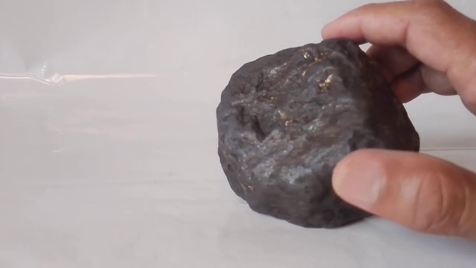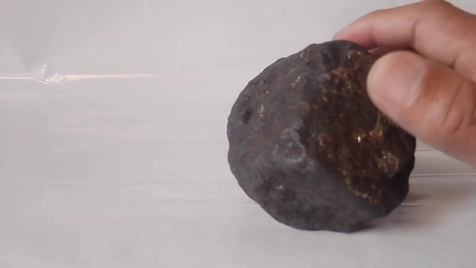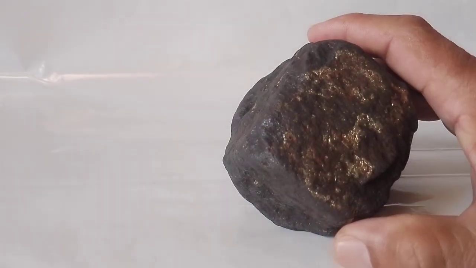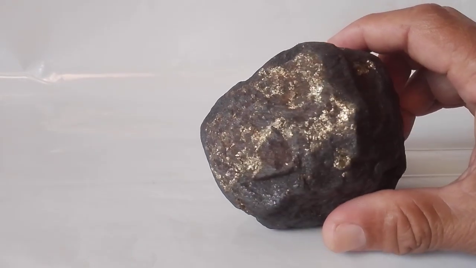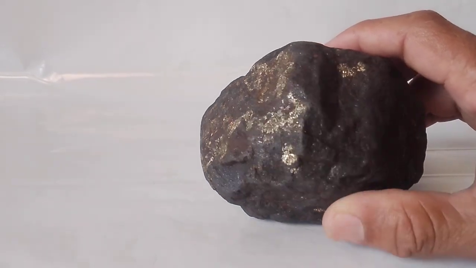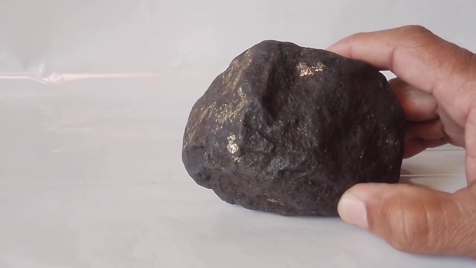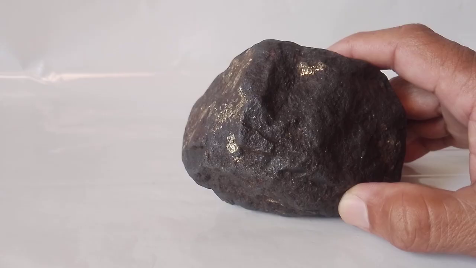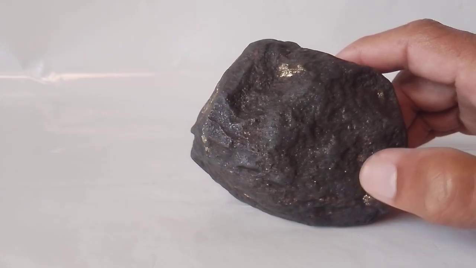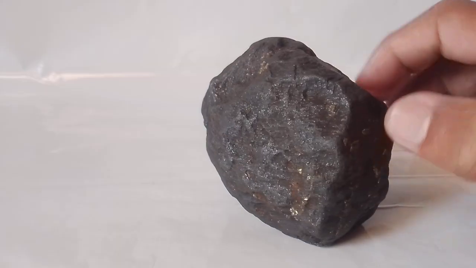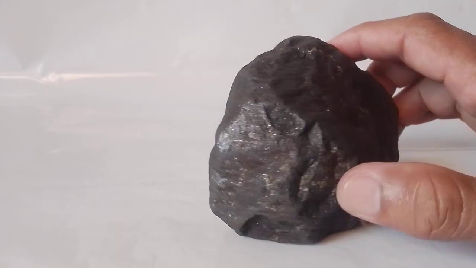And meteorite has troilite, microscopic troilite, and the particles of meteorite are gold to brassy particles. That is the real meteorite.